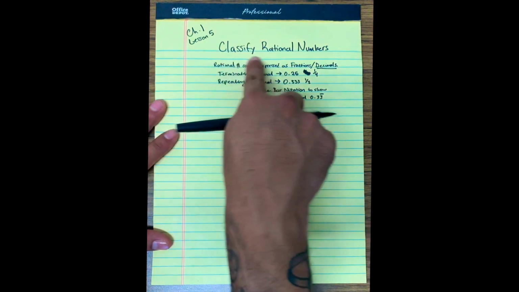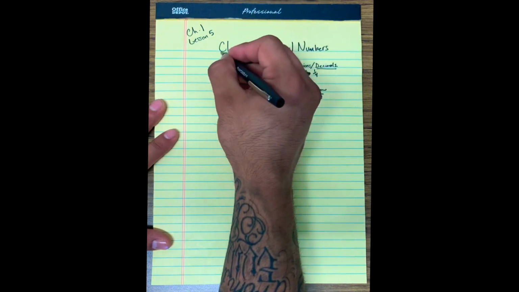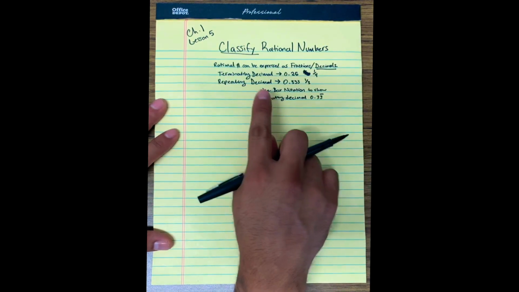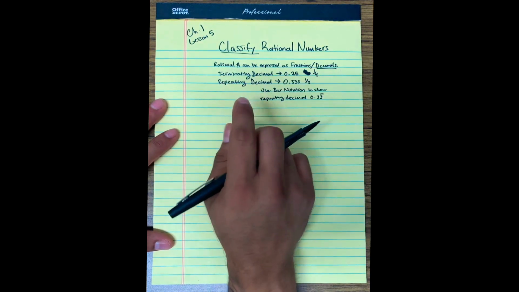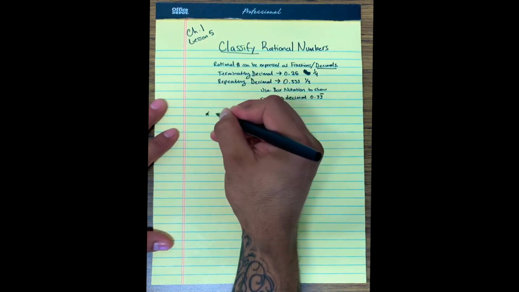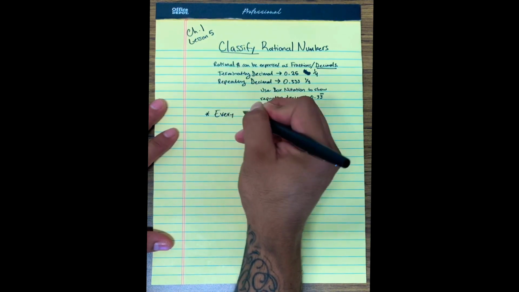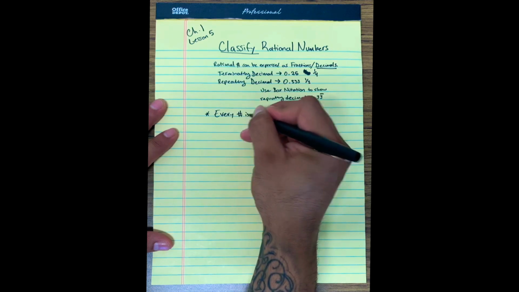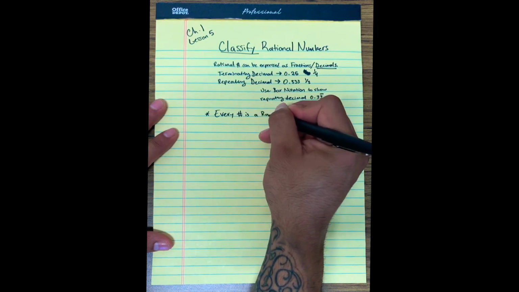So if you see a bar on top of a number, just remember that bar represents that digit in the number keeps repeating itself. That is a repeating decimal. Terminating decimals, you've seen those before. Probably the new thing you haven't heard of is the repeating decimal.